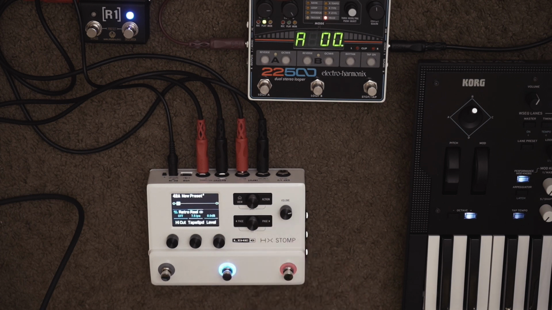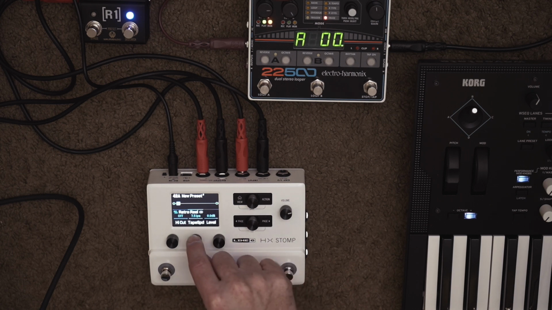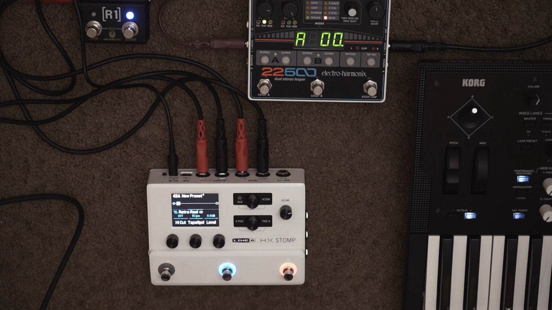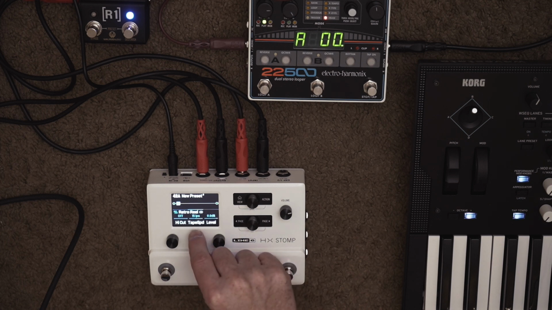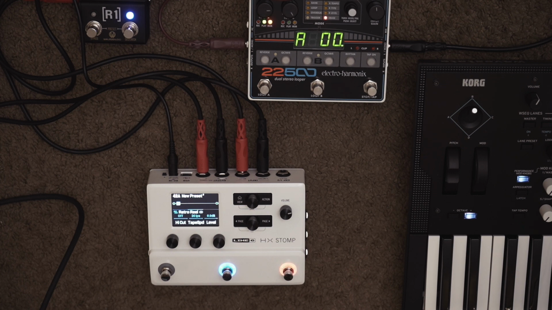Now if we want to get a little crazier, we can also add some high cut and low cut to it, and we'll do that in a second here. I'm going to turn up the tape speed now that the wow and flutter is up really high, and we'll be able to hear that a lot more when we turn up the tape speed. Now 15 inches per second. Now 30 inches per second. Listen to that wow and flutter.